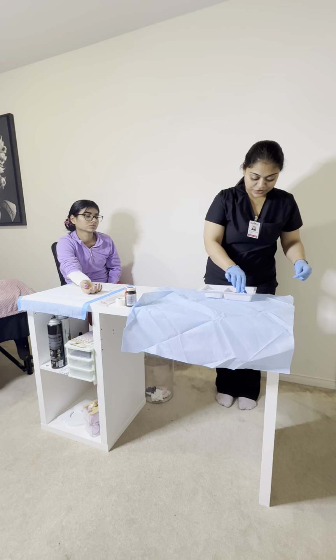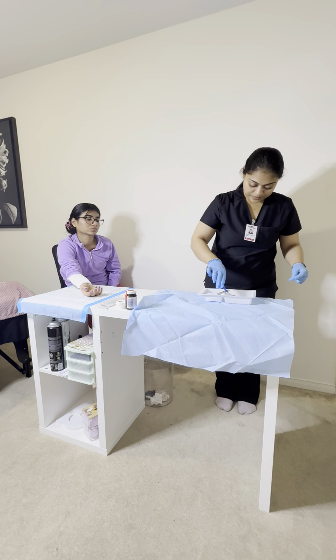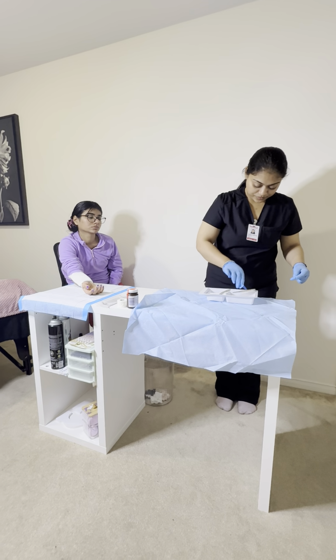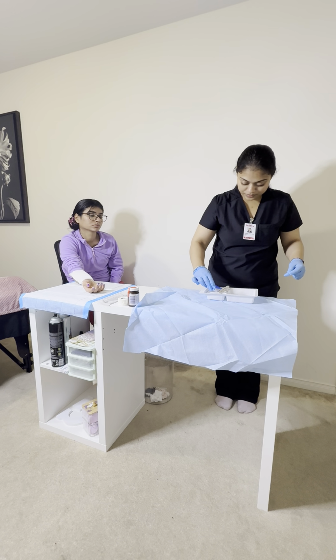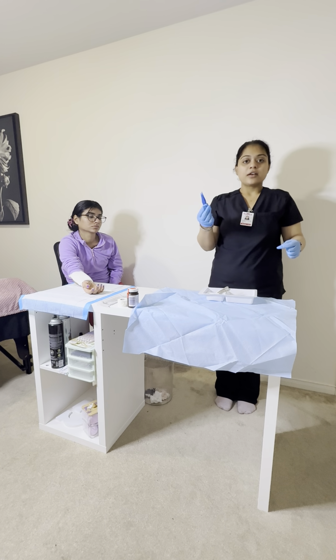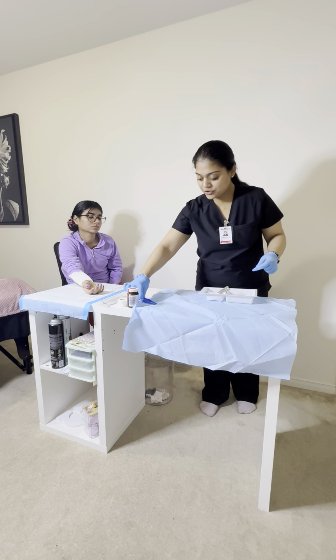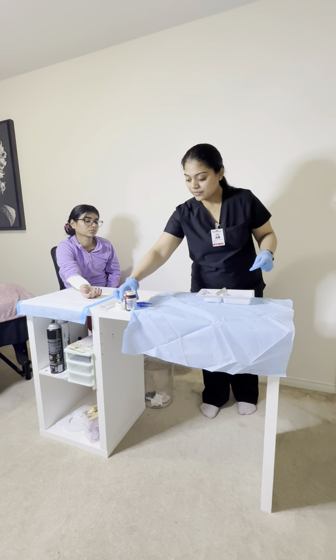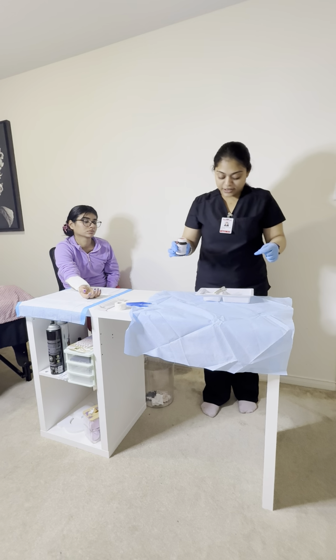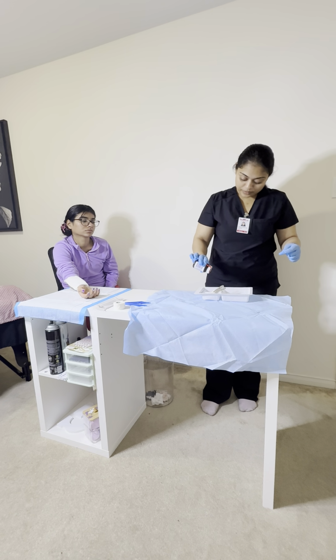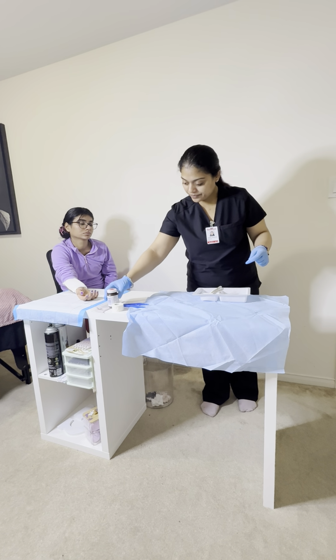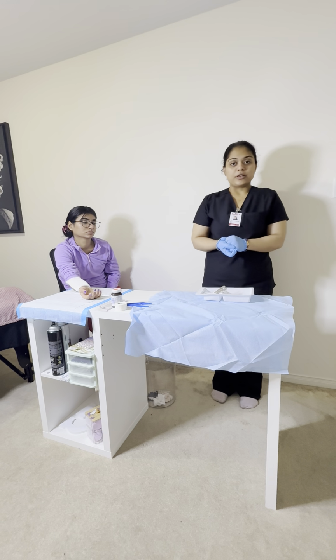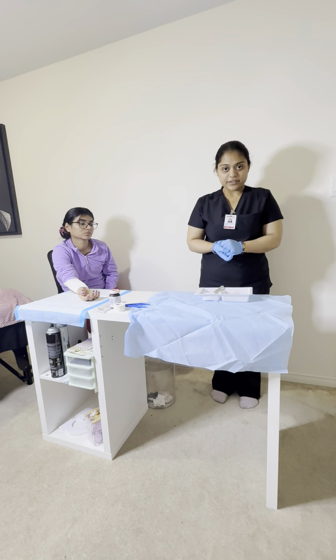Okay, so arranging the forceps. Putting this forceps at the edge. Taking the normal saline, pour it. So okay, now I have opened my sterile kit.